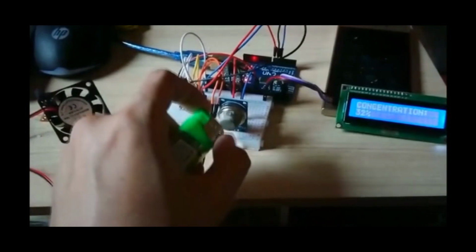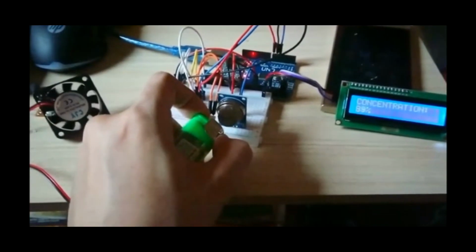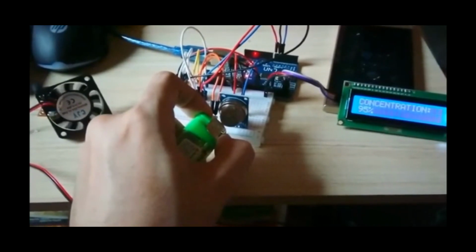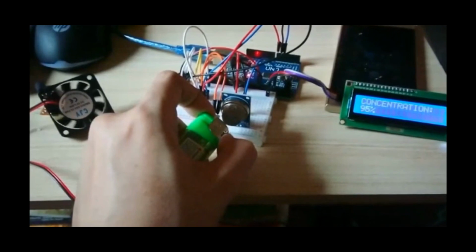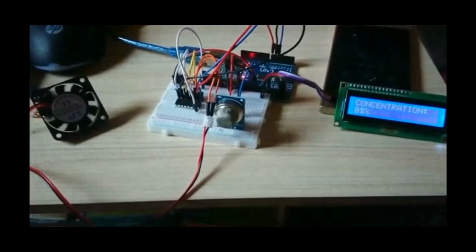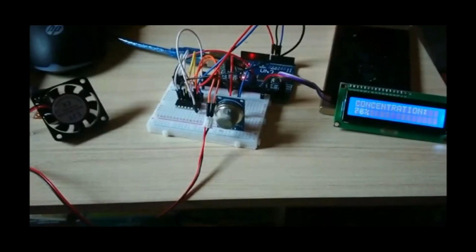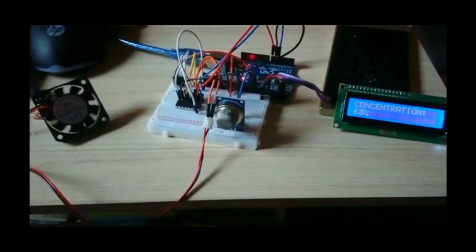Let's try again. See, the concentration level is increasing and the speed of the fan is increasing. And then when we remove it, the concentration level of the smoke decreases and the speed of the fan also decreases.